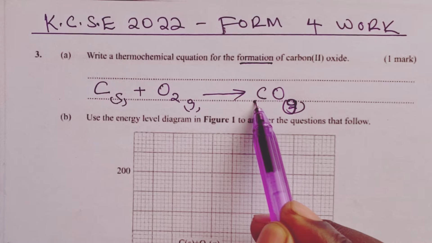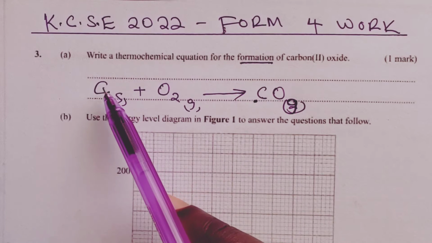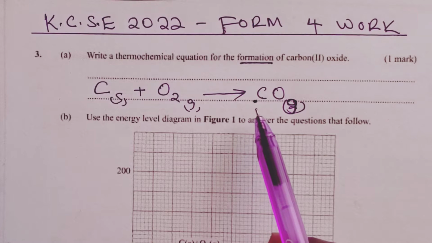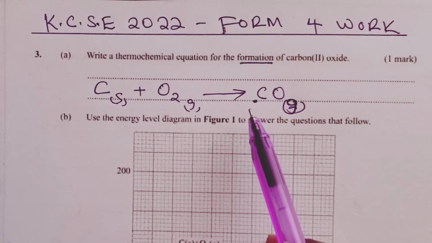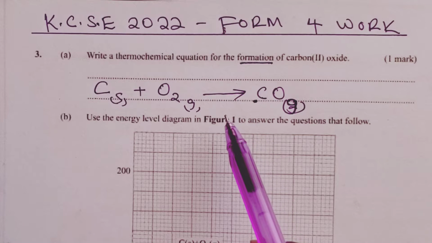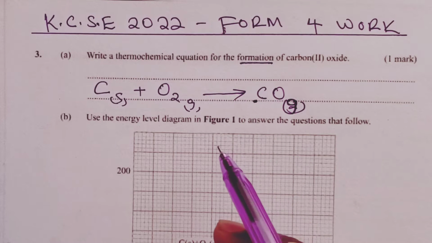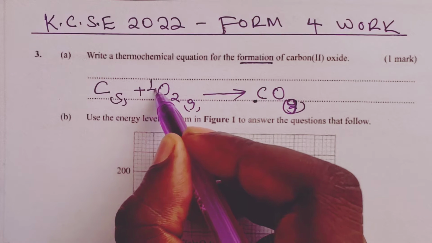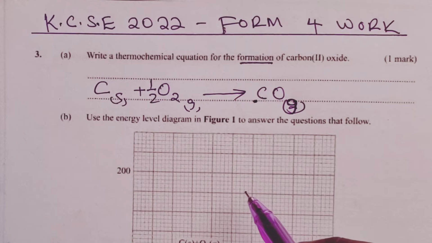So balancing with a 2 on carbon and a 2 on carbon 2 oxide would go against the definition of enthalpy of formation. For that matter, to balance, we would be forced to use a half on oxygen.